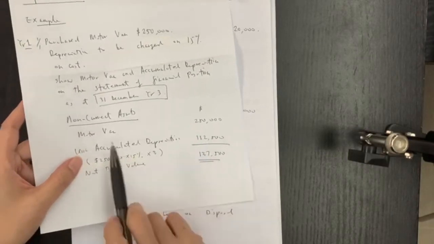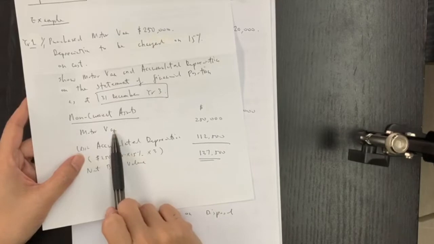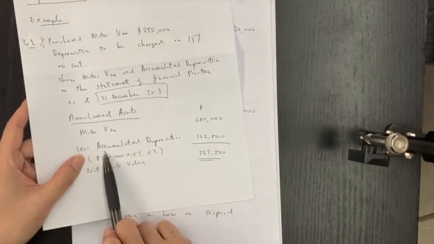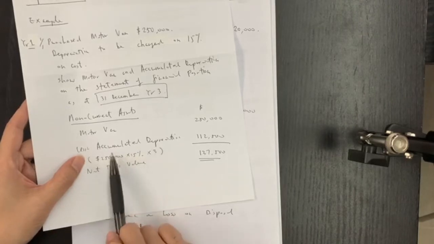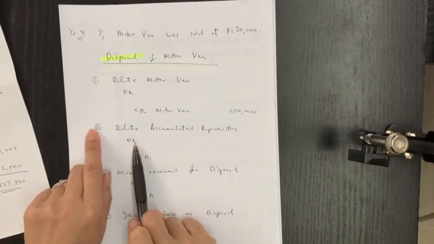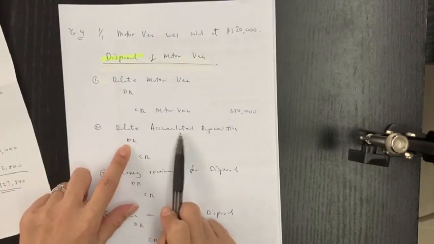Not only the motor van do we have to delete, but also all things related to the motor van should be cancelled, which is the accumulated depreciation. Since it is a credit item, to delete this, I go to the opposite side. So now I come to step number 2, delete accumulated depreciation.